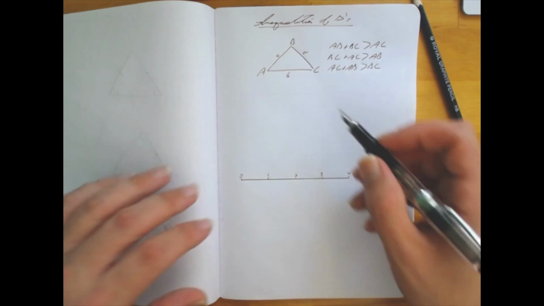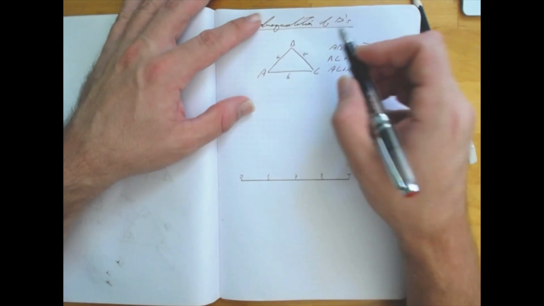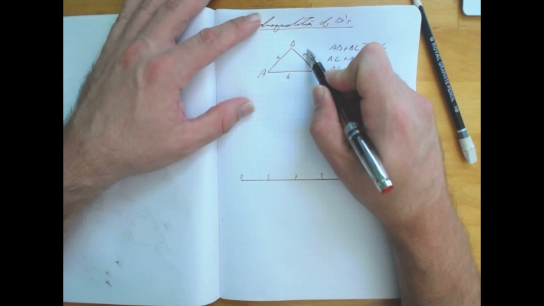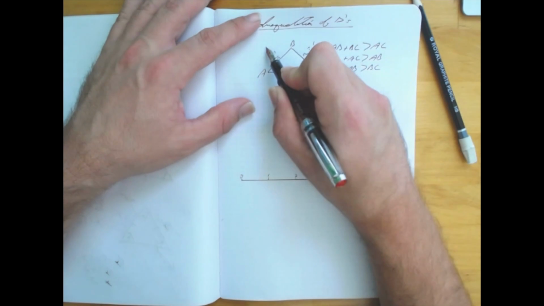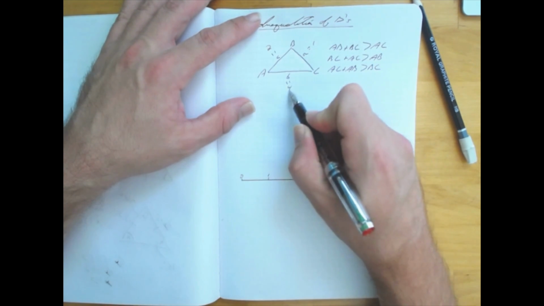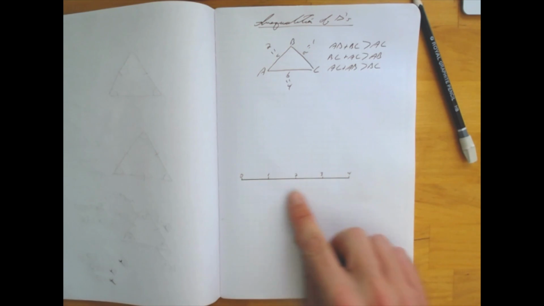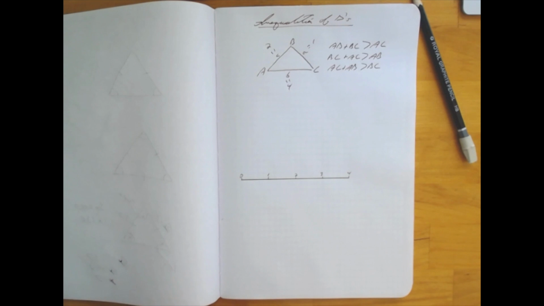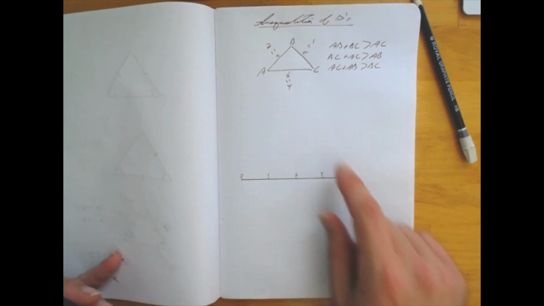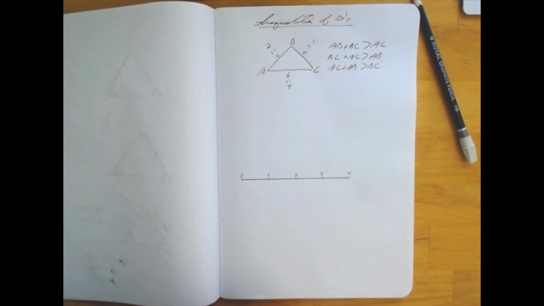And let's look at that. If I had this triangle and I had side length 1, side length 2, and side length 4, could I make a triangle out of it on this line? So I've graduated it with a 0 to 4 so that we can see that. This side length 4 represents AC.